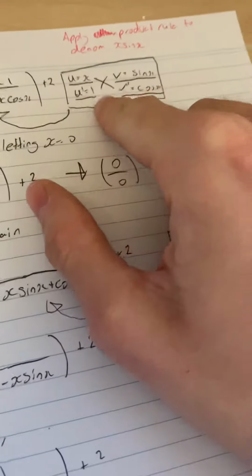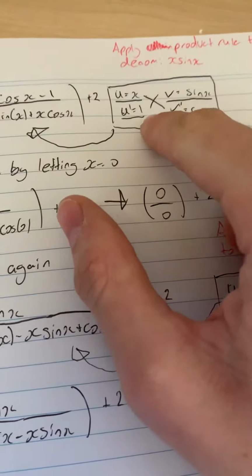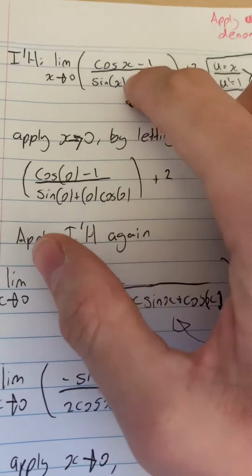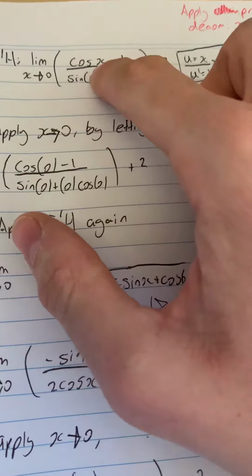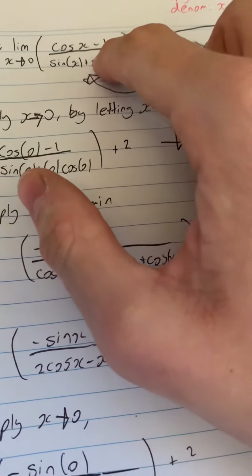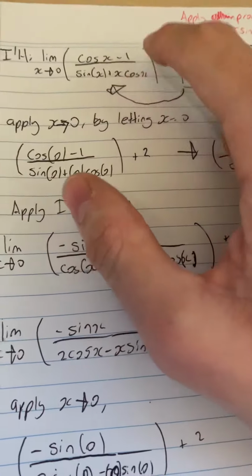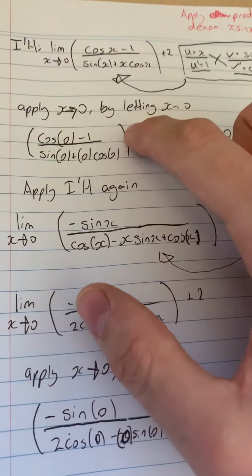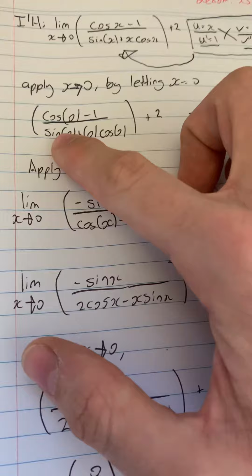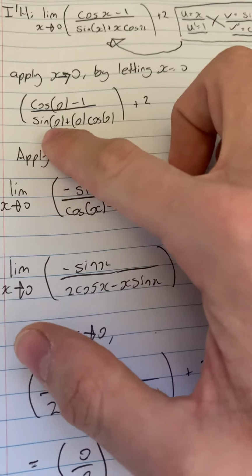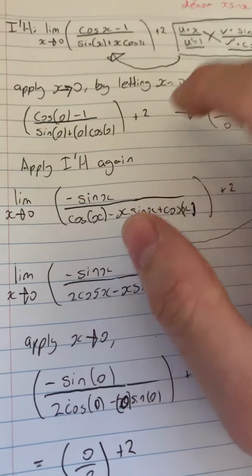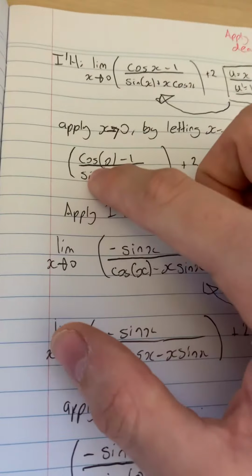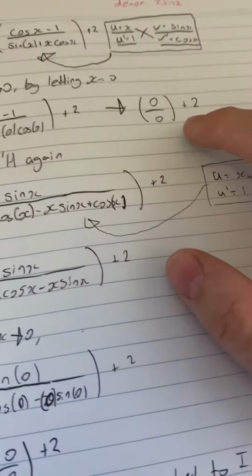So if we apply the chain rule to x sine x, we find that it equals sine x plus x cos x. In the top, it simply is the differential of sine x minus x, which becomes cos x minus 1. We then apply the limit again as x approaches 0. This then becomes cos 0 minus 1 all over sine 0 plus 0 cos 0 plus 2, which then becomes 0 on 0 as cos 0 becomes 1 and 1 minus 1 equals 0.